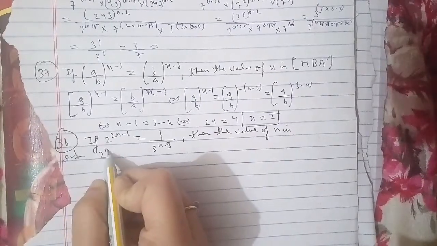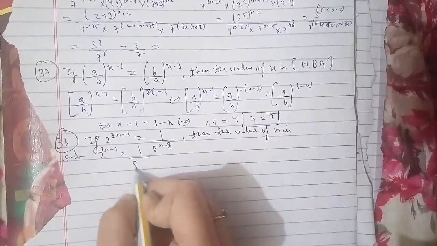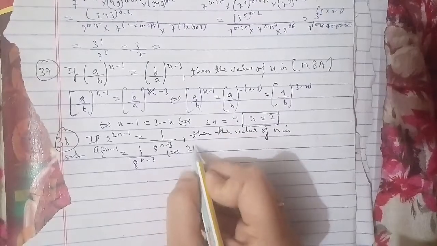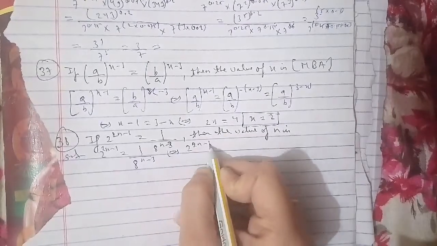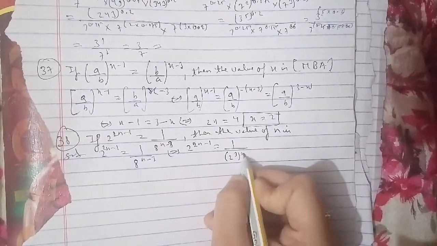So for the same it will become 2^(3n minus 9).